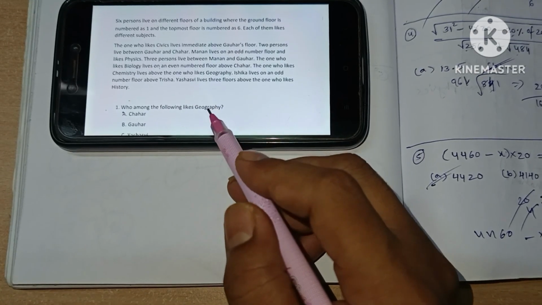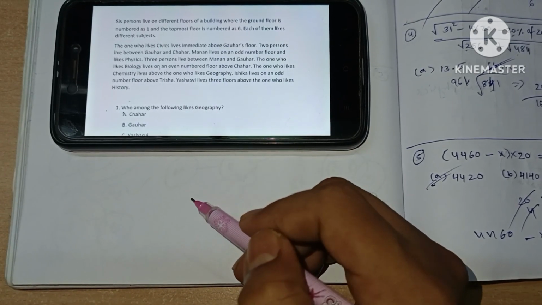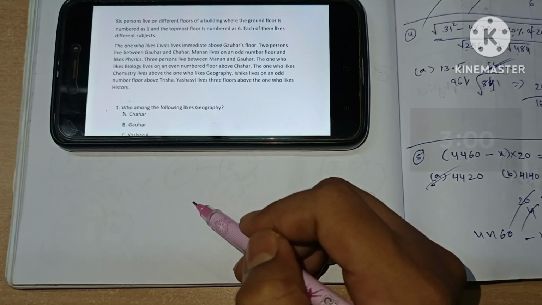I am going to give you 3 minutes of time to solve this puzzle. After 3 minutes, I am going to solve it.